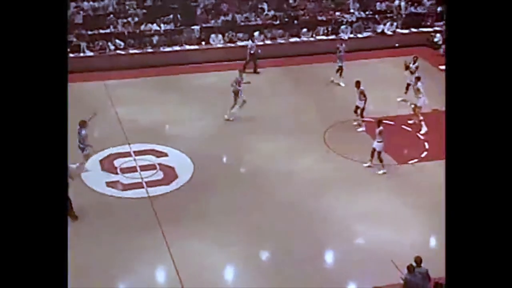And at halftime here tonight on the baseline. Puts it up and in. Nice move along the baseline by Clyde Austin. His first basket. Carolina 18, State 13. 9.5 minutes to go in the first half.